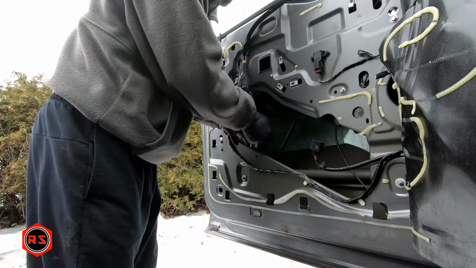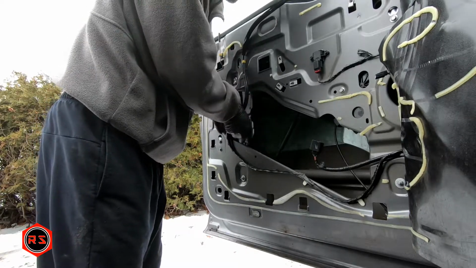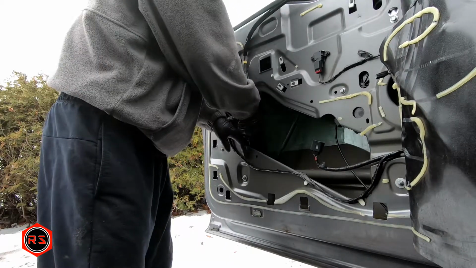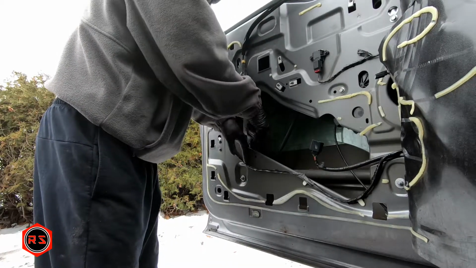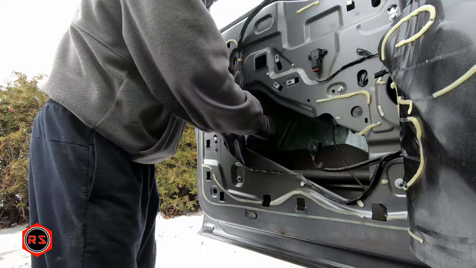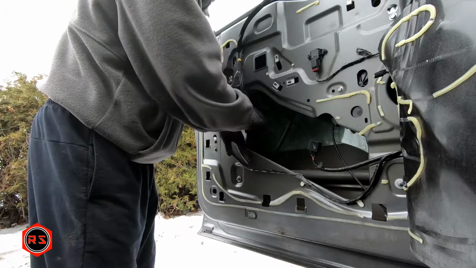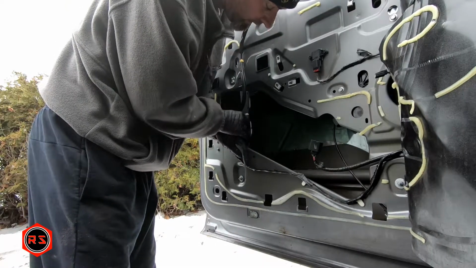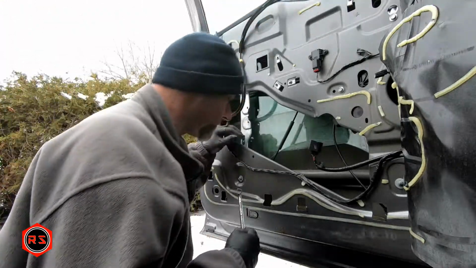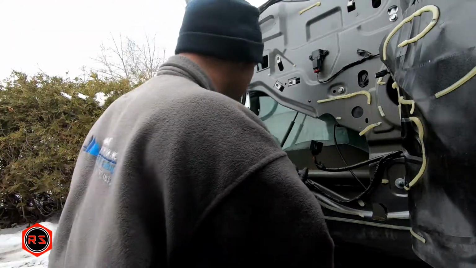It's not an easy access. I don't need to remove the bolt completely, just loosen these clamps so I can remove the window. And make sure you don't hit the window with the tip of your wrench, because those windows are pretty fragile.